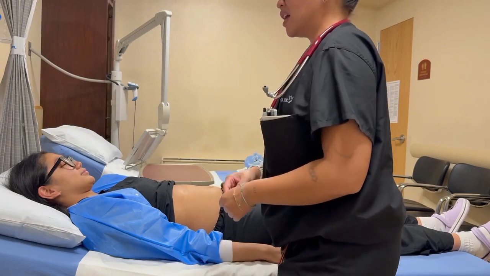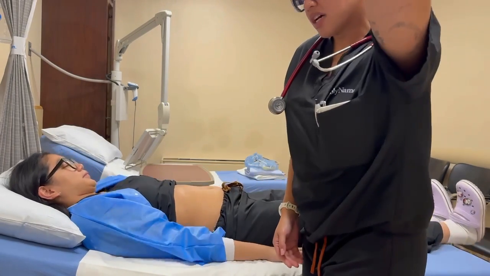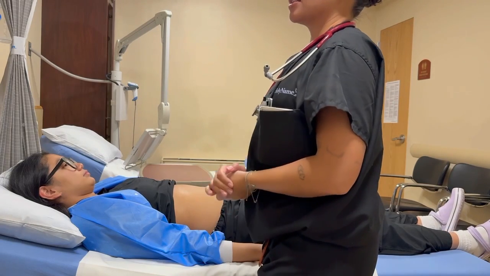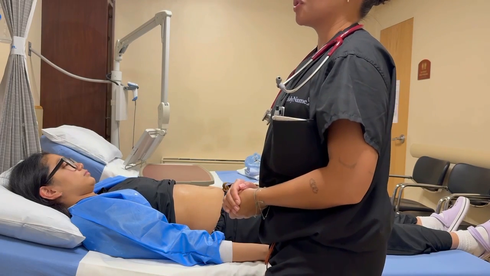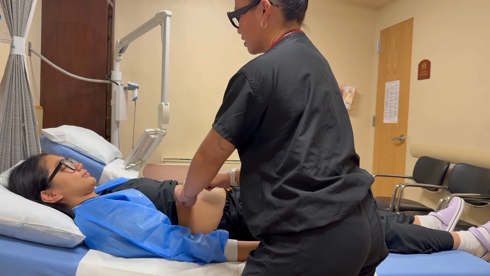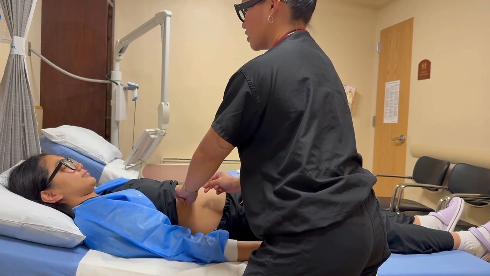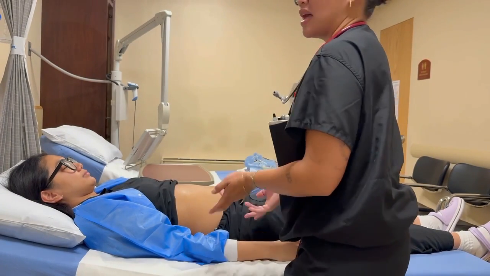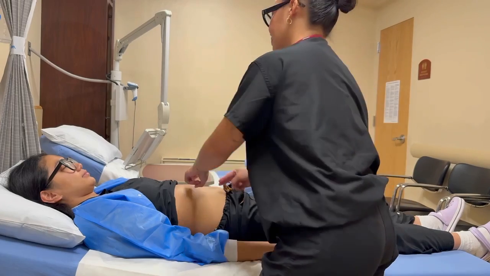Great, and I hear tympany in all the quadrants. Now I'll be percussing for her liver, just making sure that it's in the correct anatomical position in her body and making sure that it's not enlarged. And I can percuss here. It sounds a little more dull, indicating that this is where her liver border is, which is about 5 centimeters, which is normal. Now I'll percuss for her spleen.